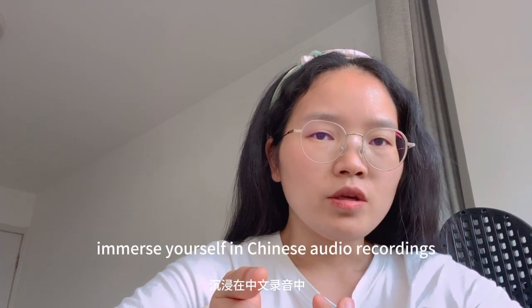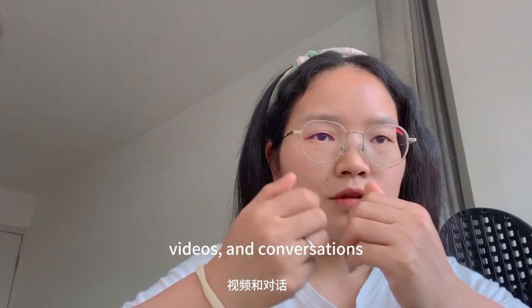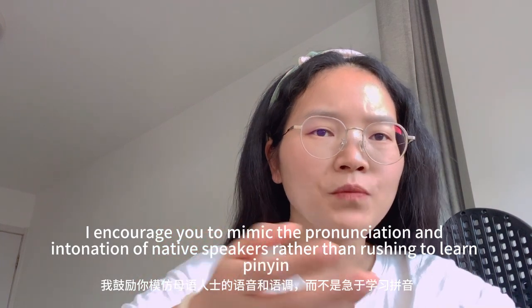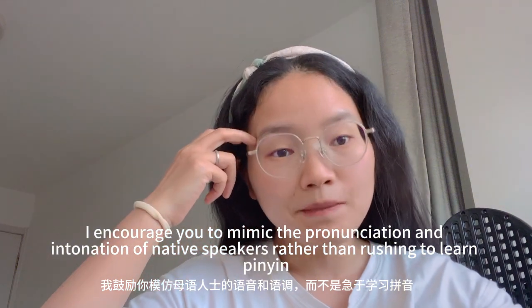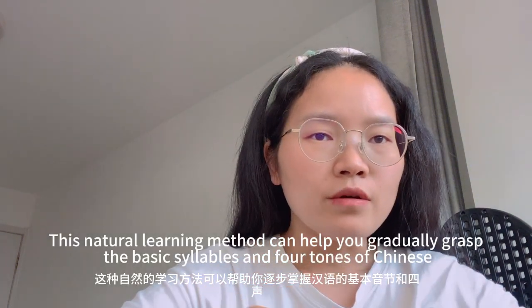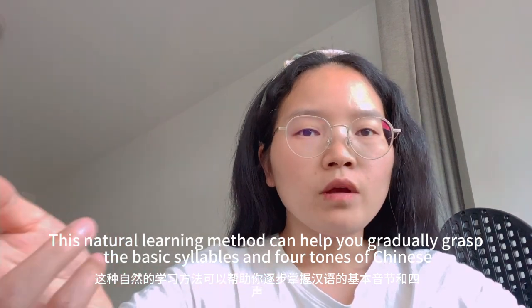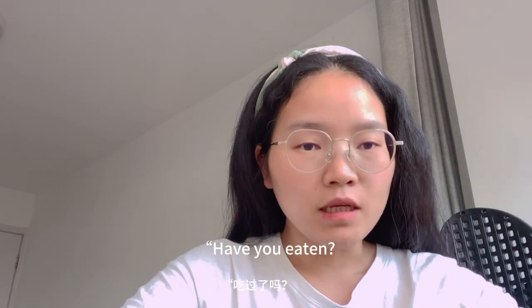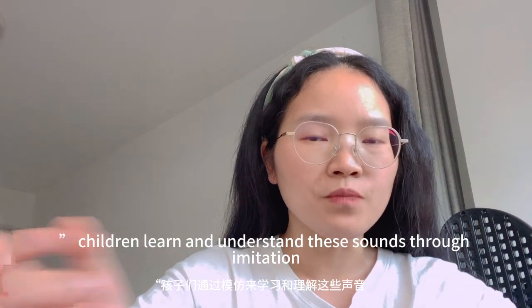At this stage, immerse yourself in Chinese audio recordings and conversations or videos. I encourage you to mimic the pronunciation and intonation of native speakers rather than rushing to learn pinyin. This natural learning method can help you gradually grasp the basic symbols and four tones of Chinese. For instance, when adults say 你吃饭了吗? Children learn and understand these sounds through imitation.